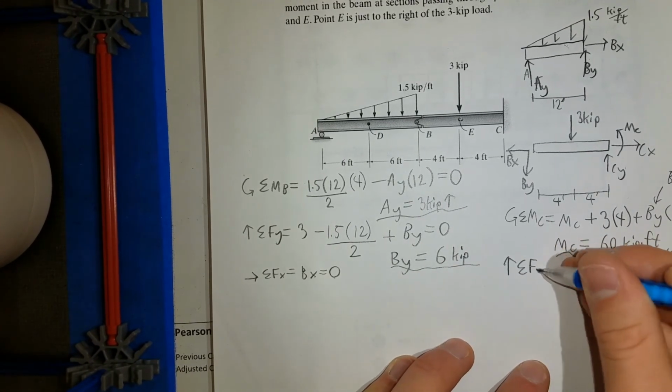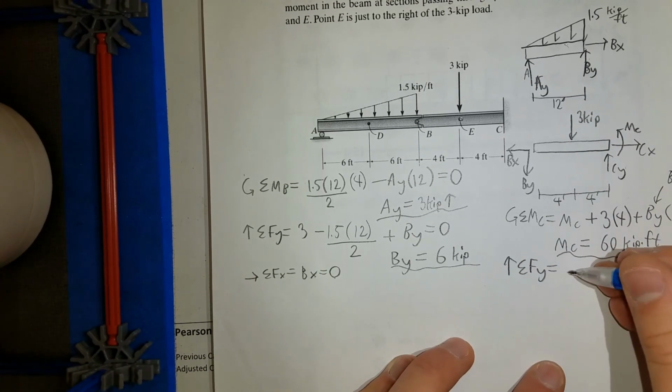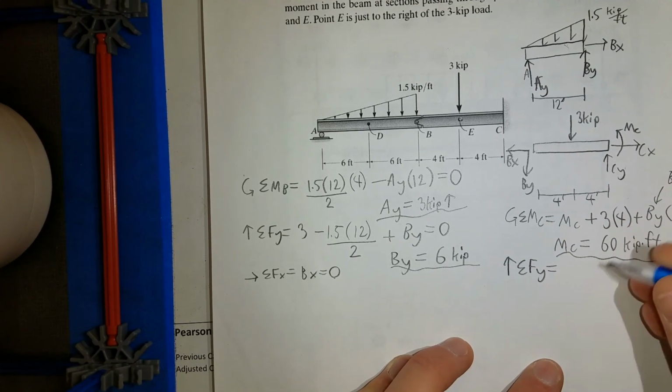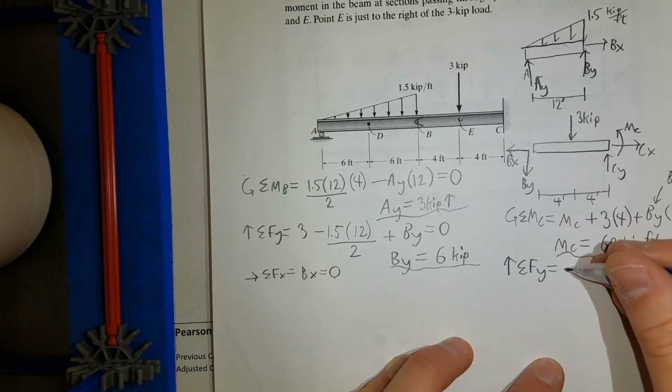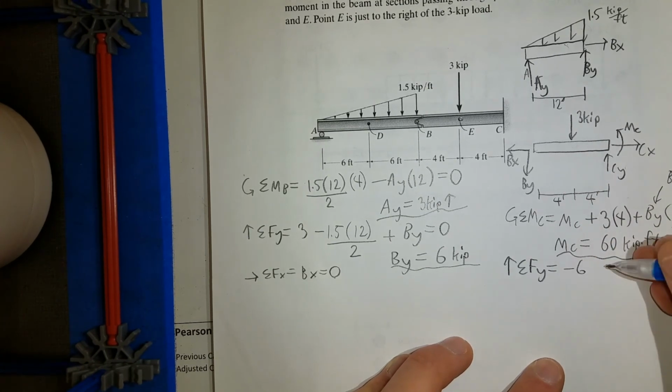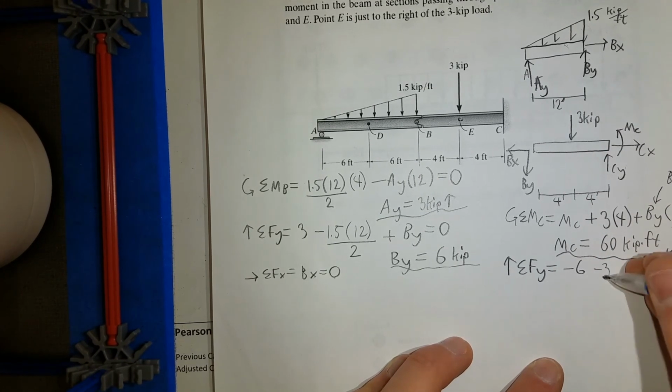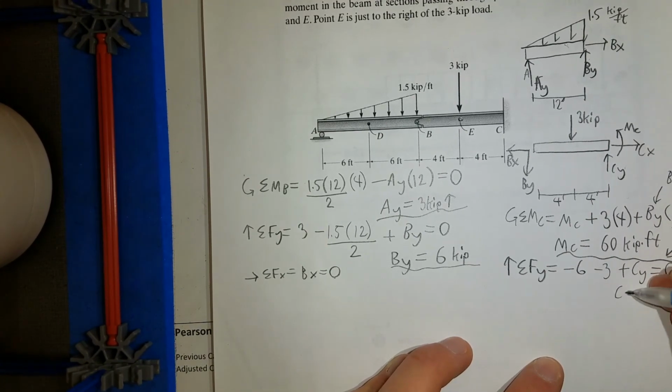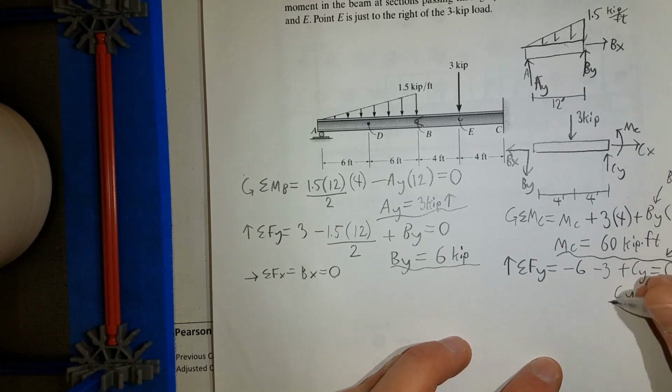Next, we're going to sum the forces in the y. And we're going to have our By, which is going to be going downward, and it's positive 6. So negative 6, and then minus 3, and then plus Cy is 0. So Cy is therefore equal to 9 kips acting upward.